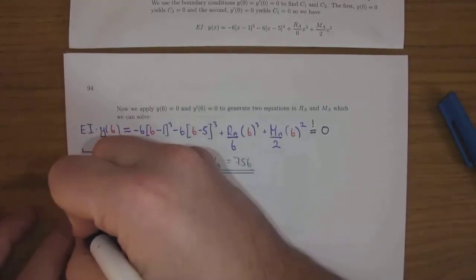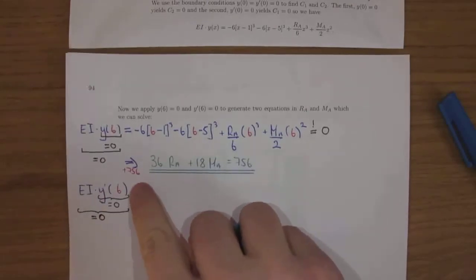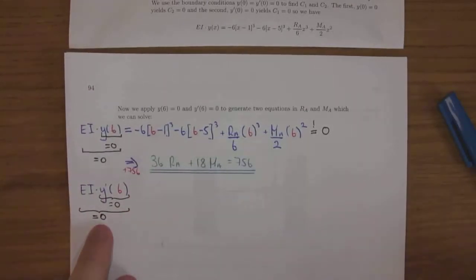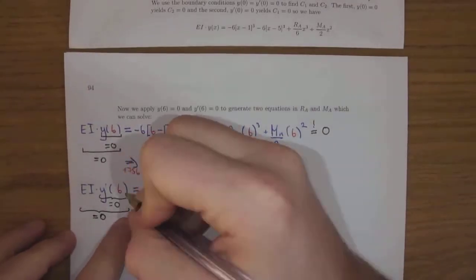EI times 0 is 0. So if I get this is equal to something, I know this something must be equal to 0. Again, I recommend a lot of notation here. Very easy to just write down something is equal to 0, or yeah, you'll see it in the feedback I give to your work. Okay, now about 6 minutes left in this video, so gotta move.